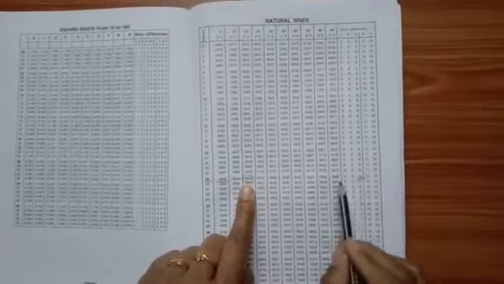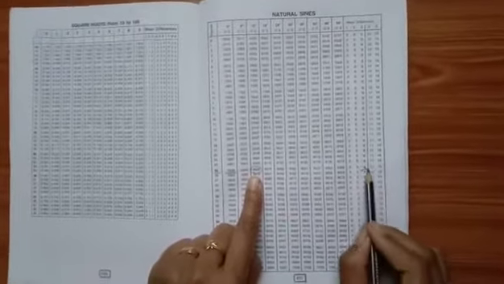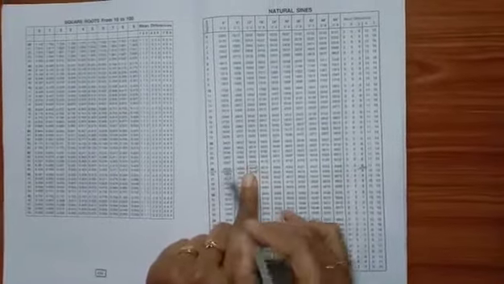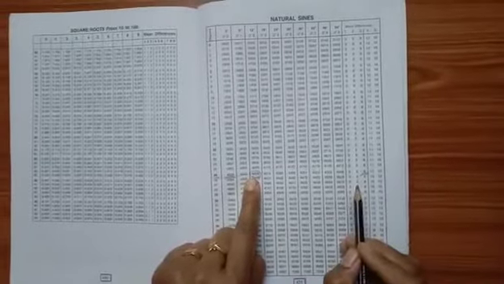Therefore, you need to add 0.0008 to this number, that is 0.4258. You will get the value of sine 25 degree 15 minutes.